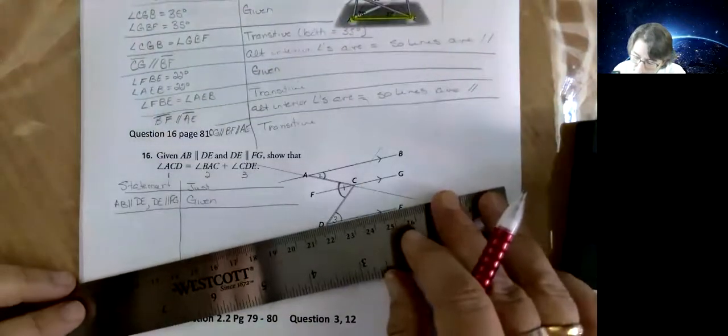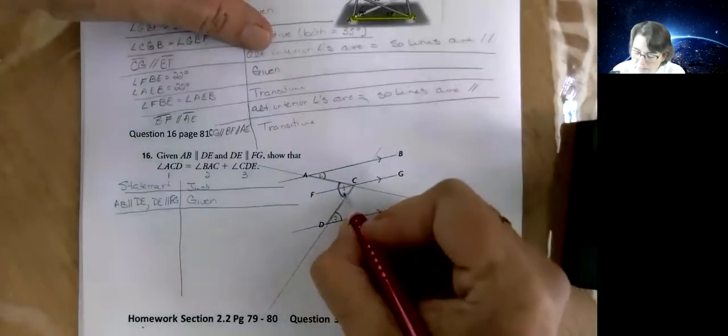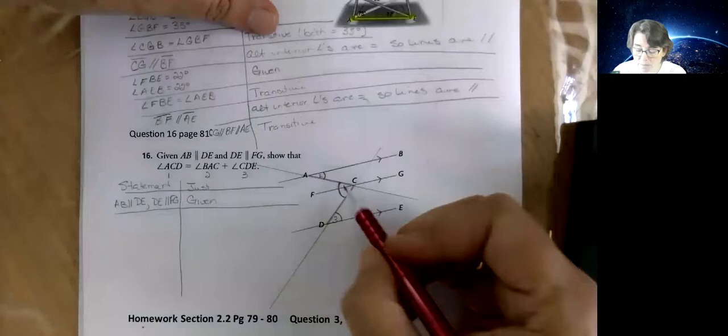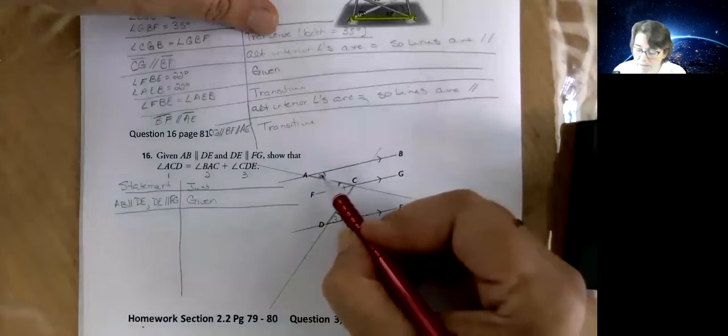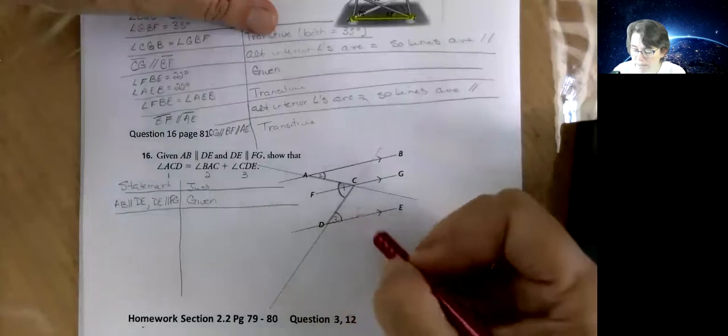And angle 3 is equal to the bottom angle down here. So that's our process. We're going to have to show that angle 2 is equal to this top part here, and angle 3 is equal to that. And then these two angles make angle 1. So let's get to that.